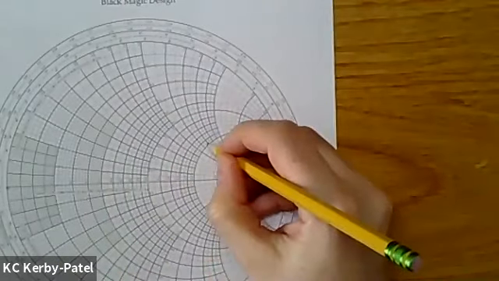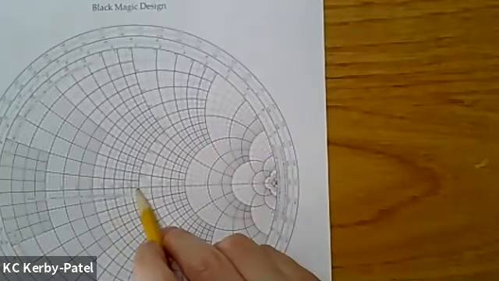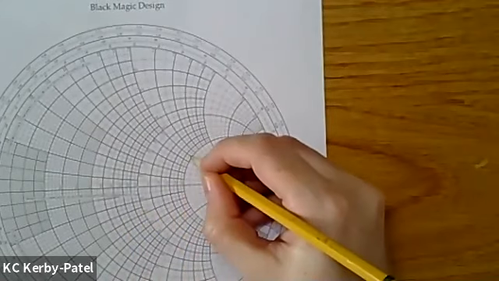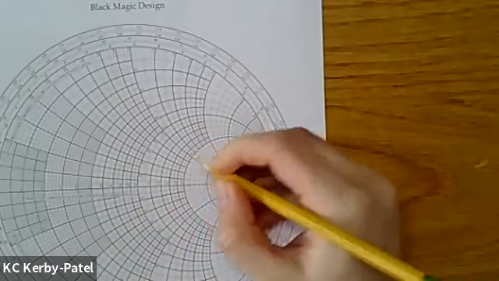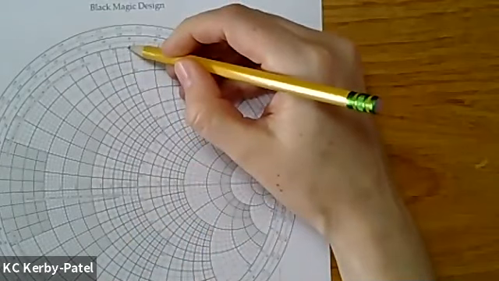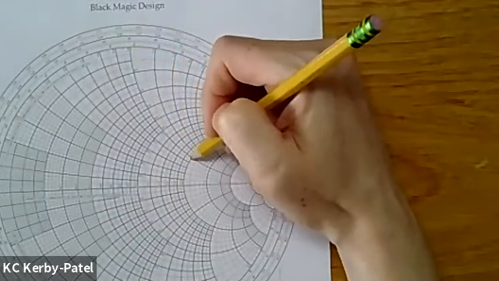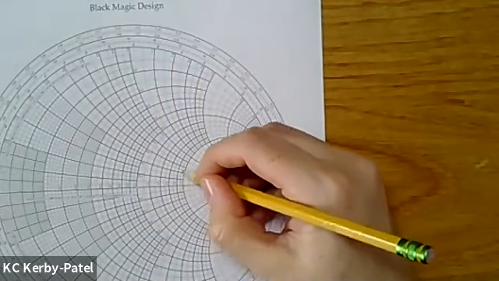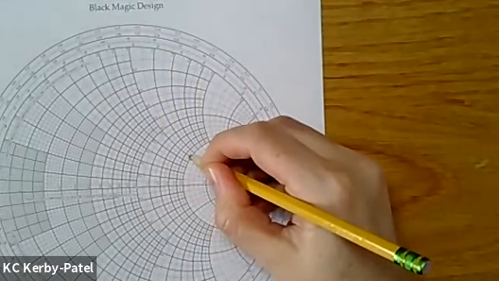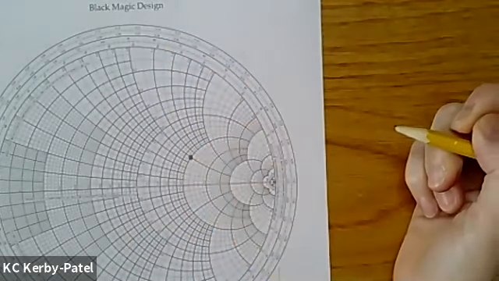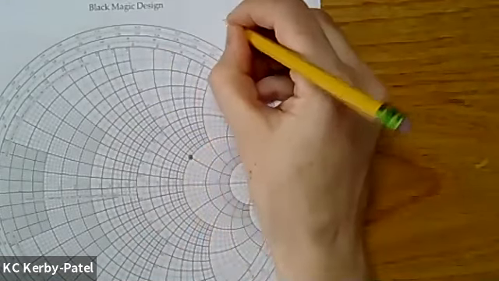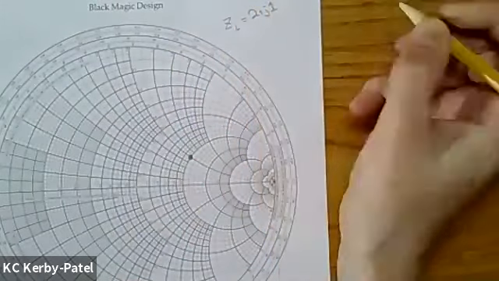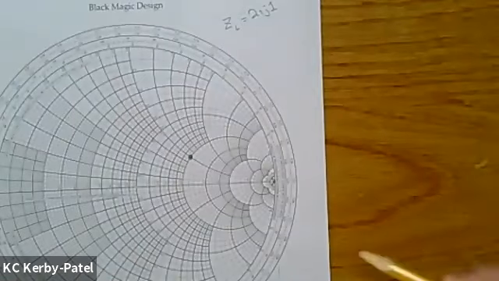Like, say my normalized load impedance is, if I look at my real line and go out to 2 plus j1, and I pick this point, right? This is my imaginary part equals plus 1. I follow that line in. This is my real part equals 2. I follow that line up, find the point where they cross, just like plotting on a graph, except the graph is a little bit stretched. And that is little ZL equals 2 plus j1, or just 2 plus j. I can write that too.